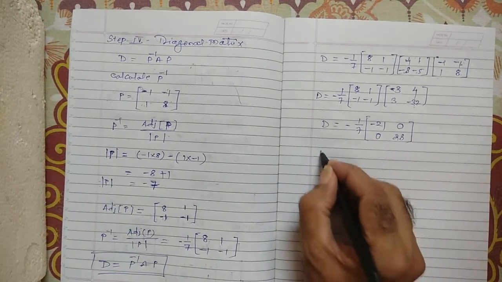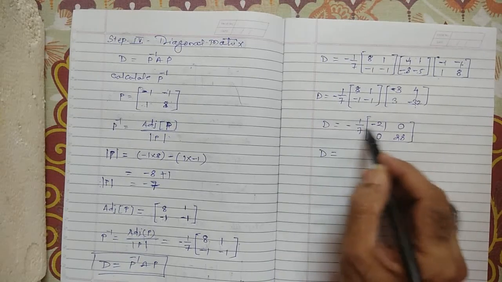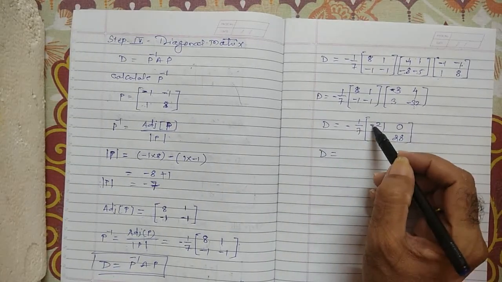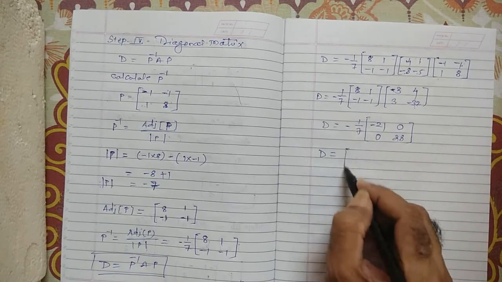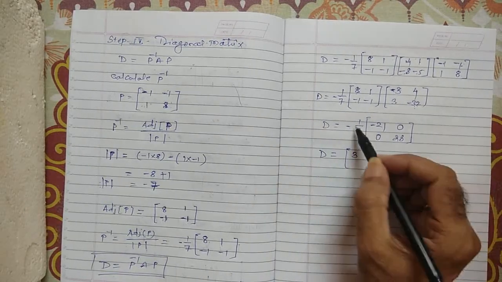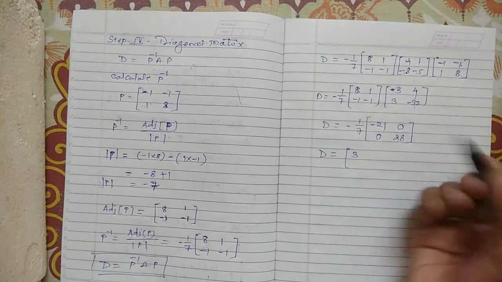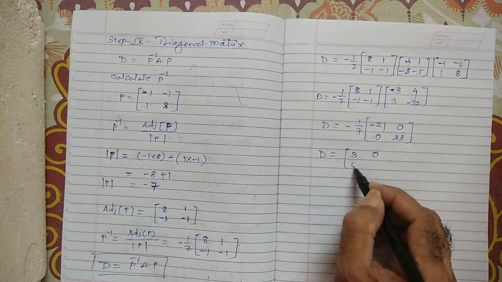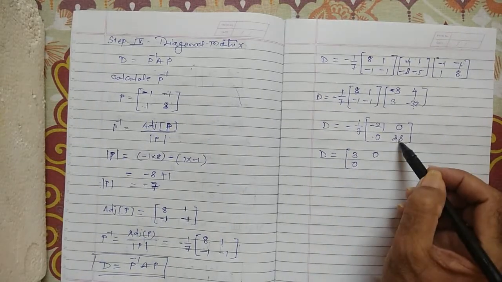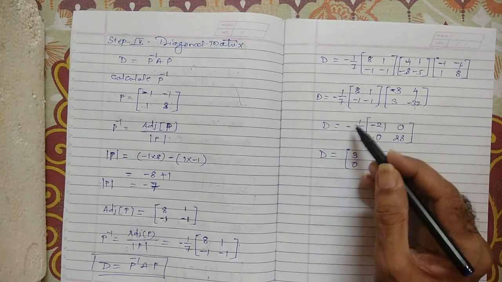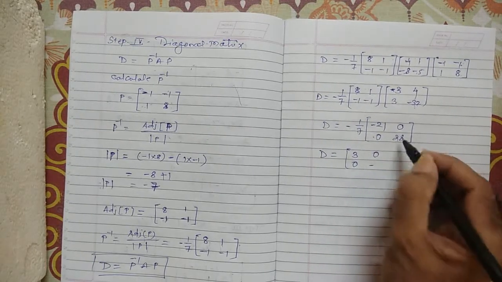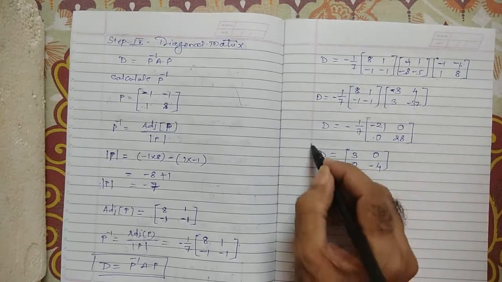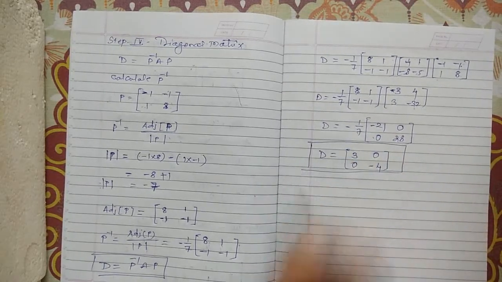So now D is equal to this, and I will divide every element by minus 7. The minus gets cancelled, and 21 divided by 7 becomes 3. Anything multiplied by 0 becomes 0. And 28 divided by minus 7 becomes minus 4. So this is my diagonal matrix.